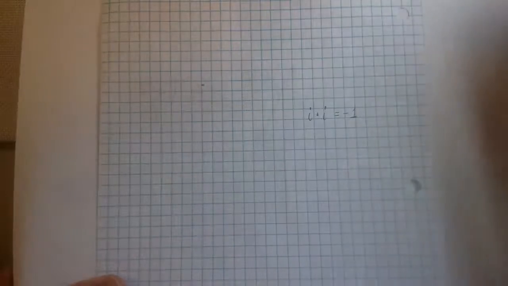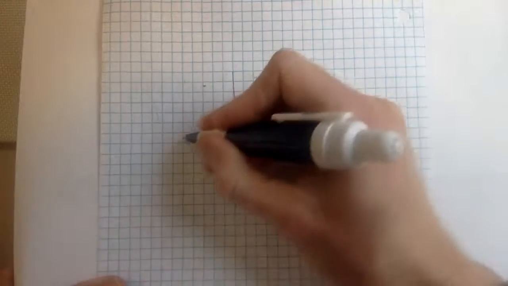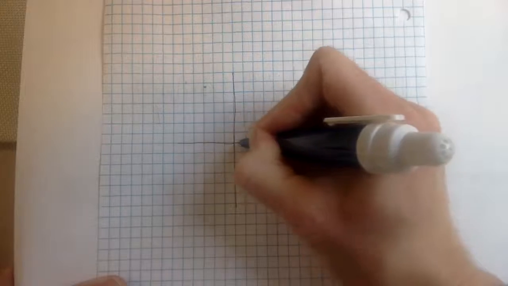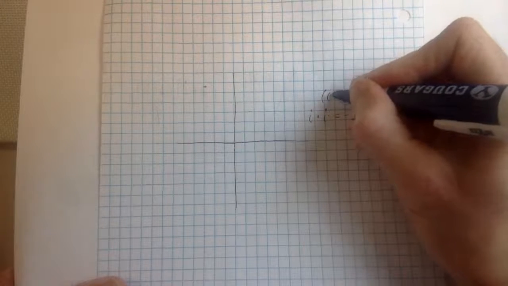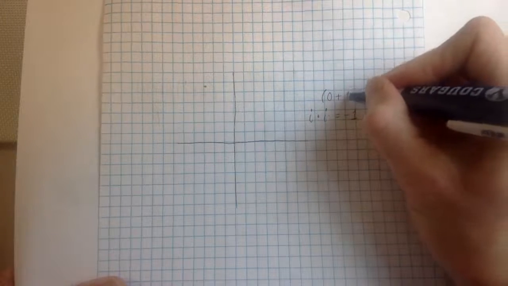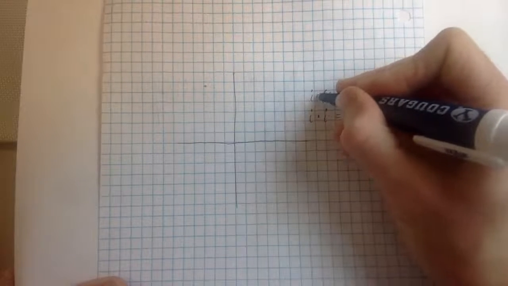First, I draw some axes. Next, I think of my second one as being what to draw. So I don't draw anything until I look at it: 0 plus 1 times i. And I write the real part down so I know what's happening here.